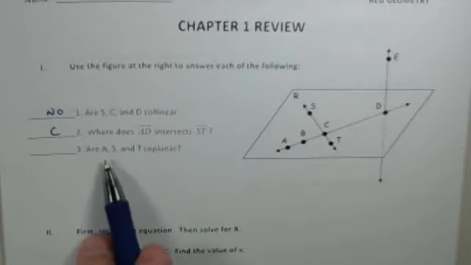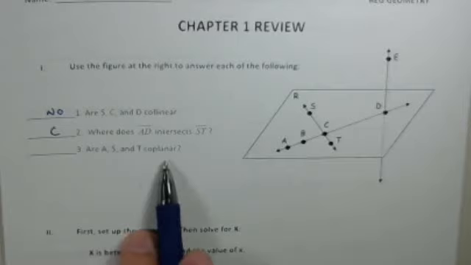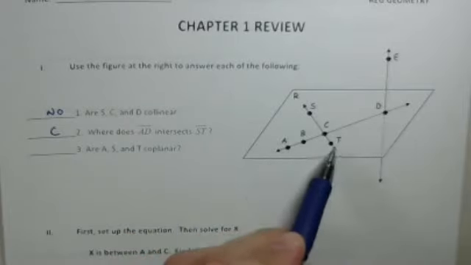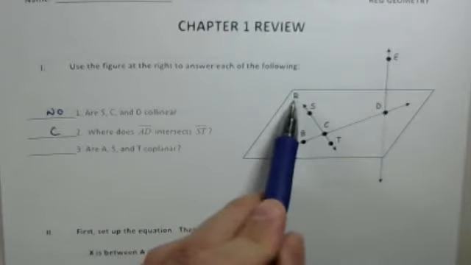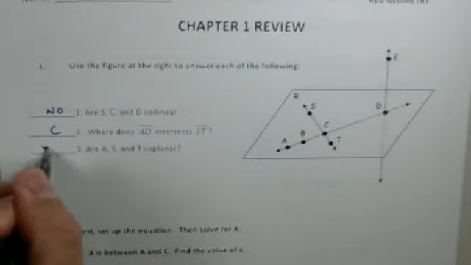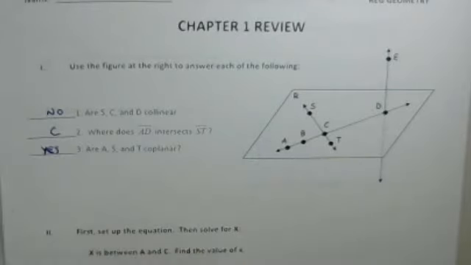Number 3, are these 3 points coplanar? Remember, coplanar means in the same plane. And you can see that A, S, and T are all in plane R, so that is true. If you also remember, any 3 points are always coplanar, so it will be true that way as well.